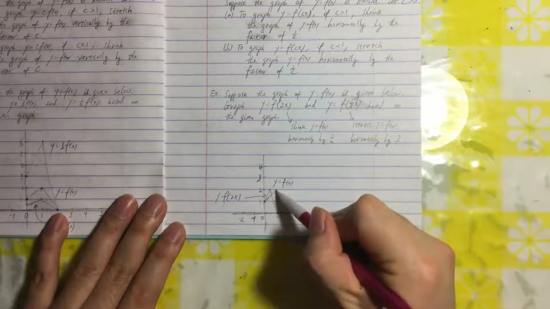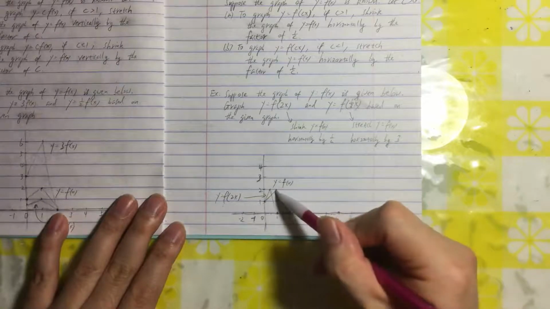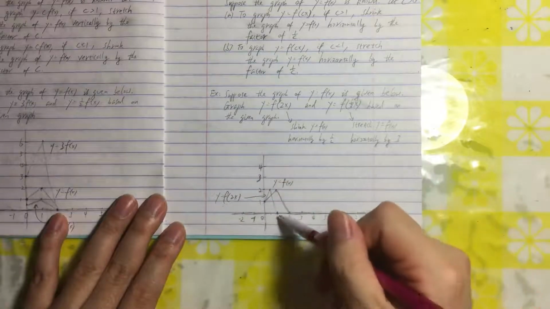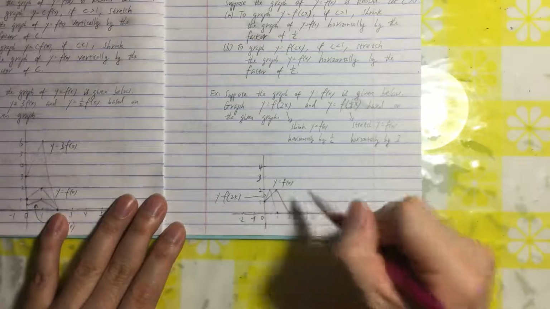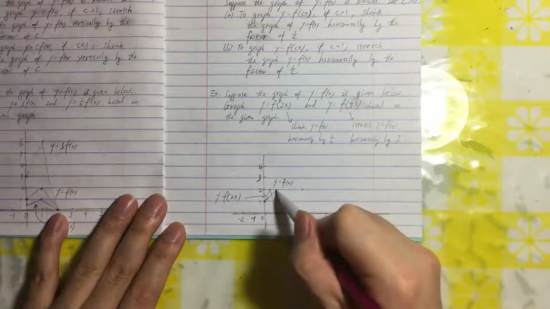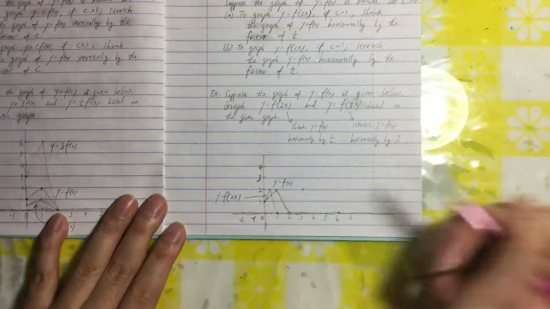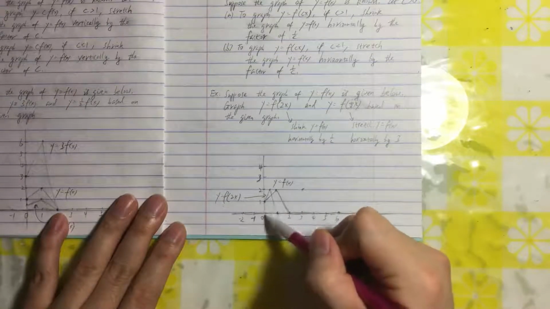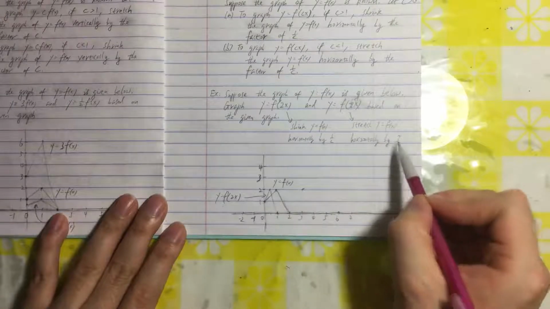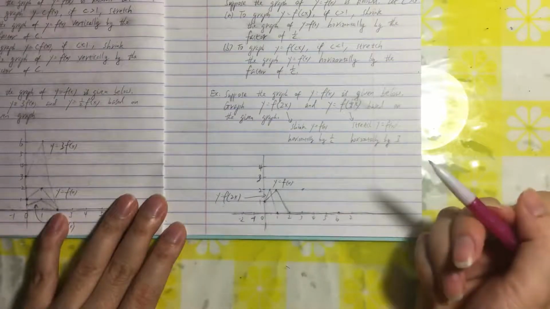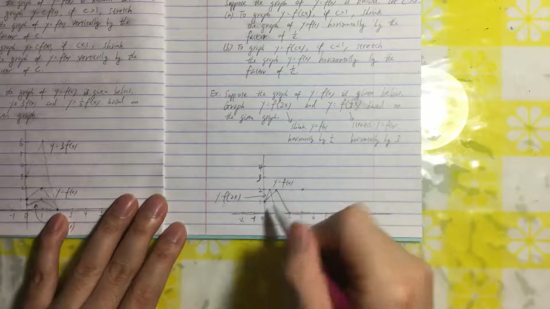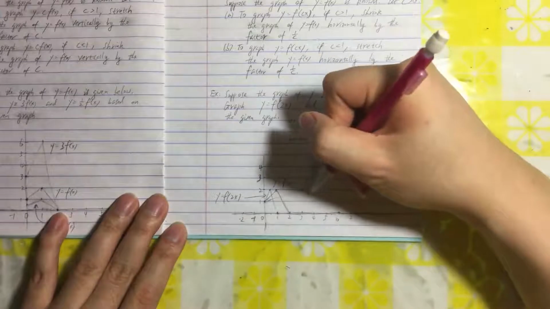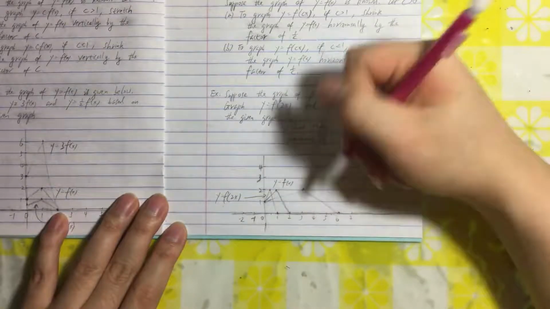At this point, the x coordinate is 1. If I stretch it horizontally by 3, 1 times 3 is 3. So this point comes here. Now this point. At this point, the x coordinate is 0. 0 times 3 is 0. So this point stays the same. Then once we have these 3 points, we connect them and we can make a graph.